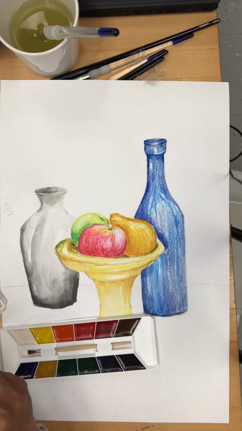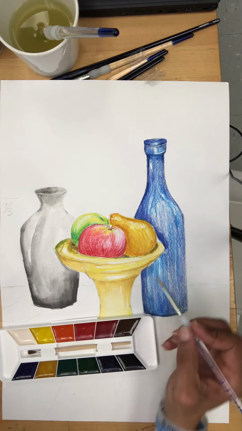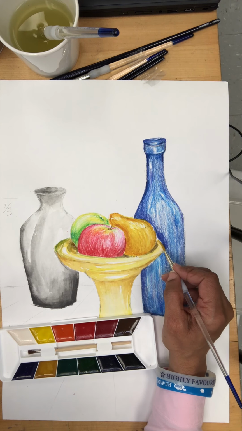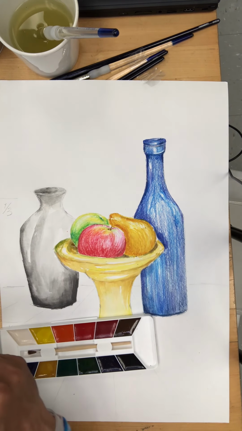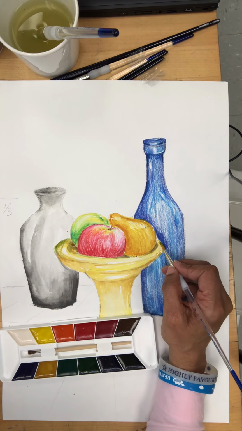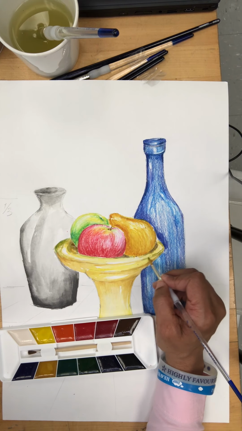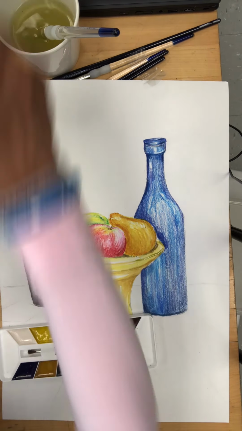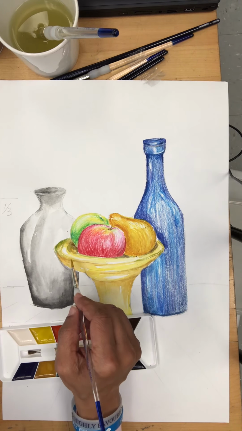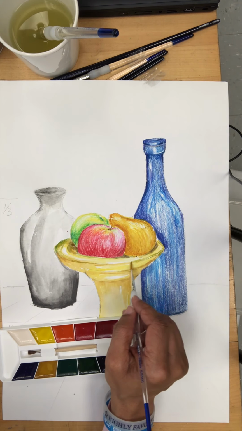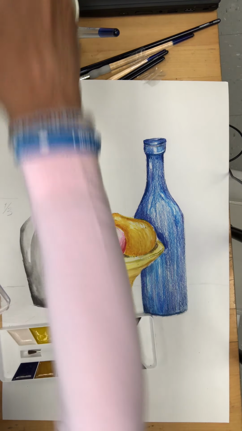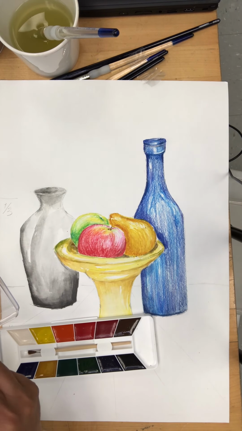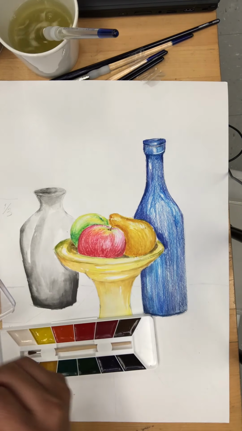So we're gonna go ahead and put a little bit more on here also. Oh, where's my green? I didn't get any green. There's a little bit of green. It adds a little bit of interest to this fruit basket.